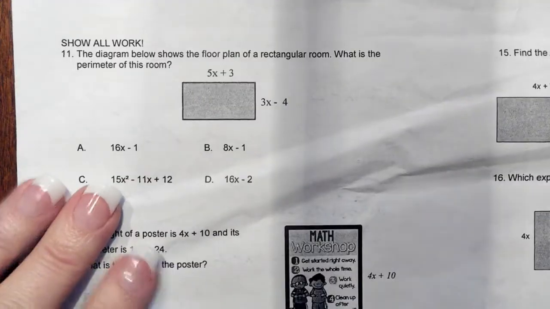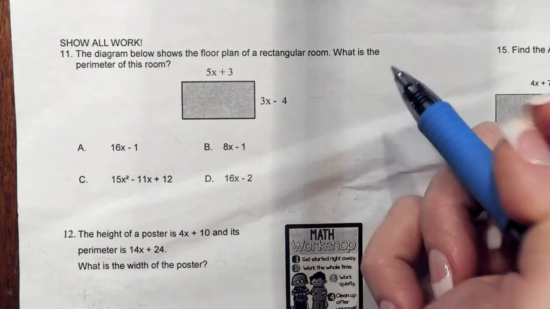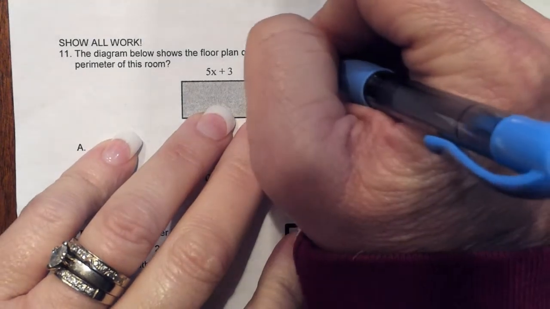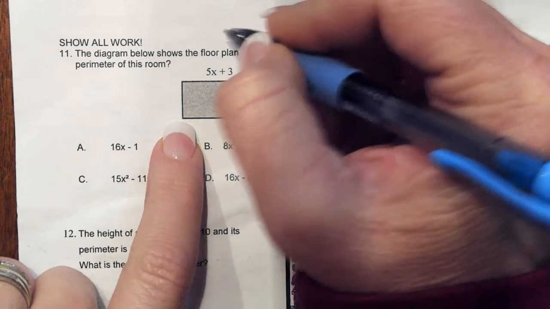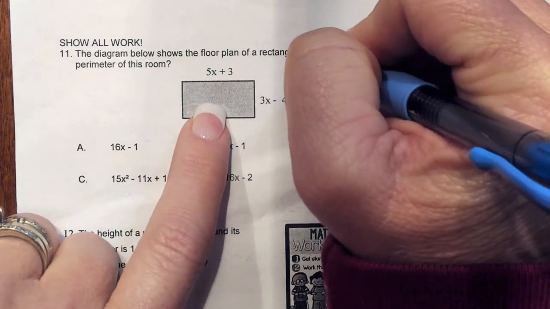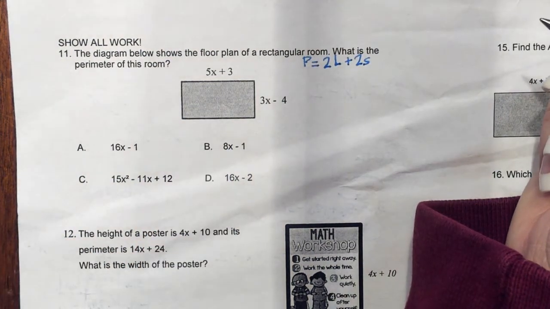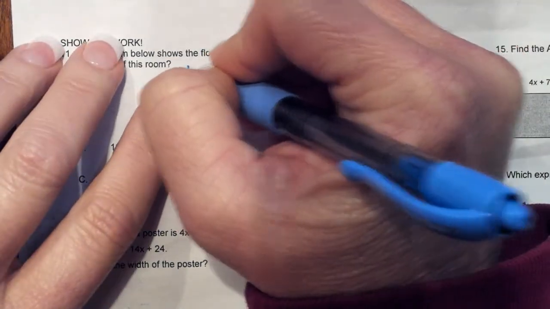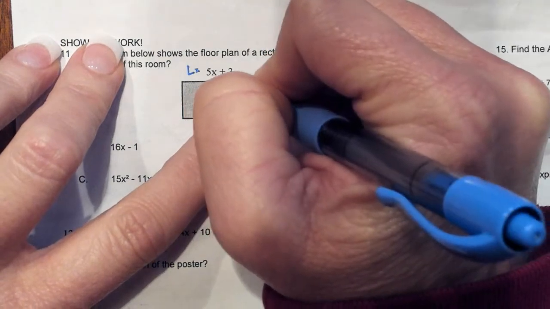Okay, then over to the back side. Number 11. The diagram below shows the floor plan of a rectangular room. What is the perimeter of this room? So perimeter means that we add up the two lengths plus the two sides. So let's set it up like this, where we say L equals, and this is, oh, I'm sorry, not S, but W, length and width.